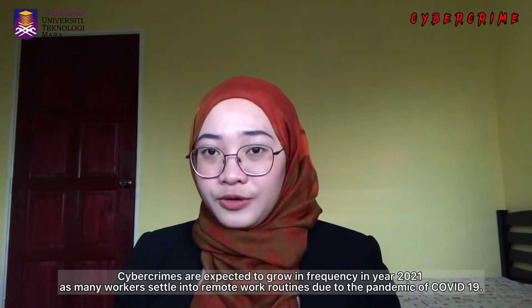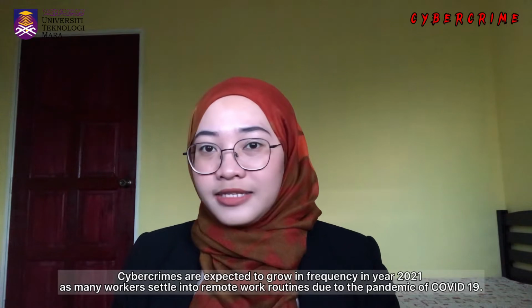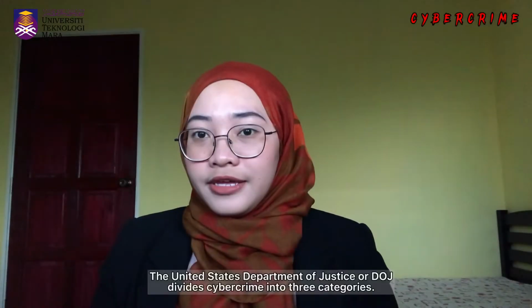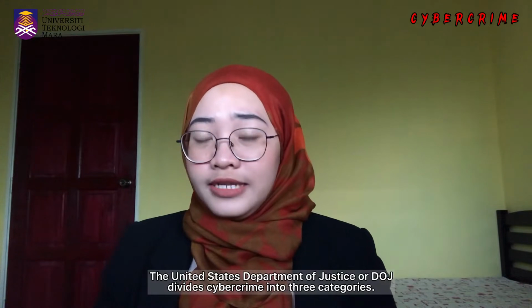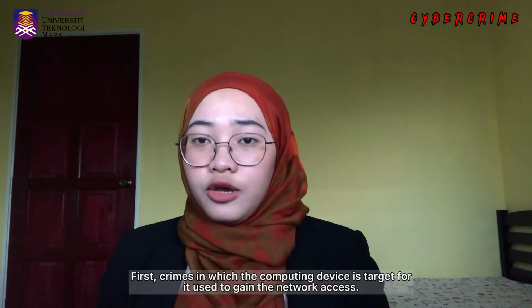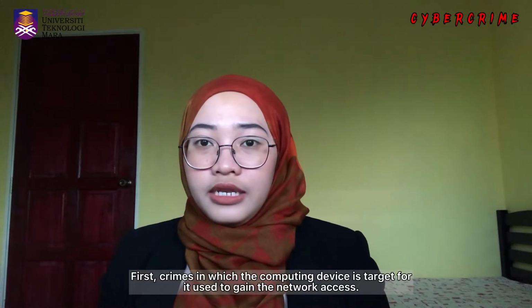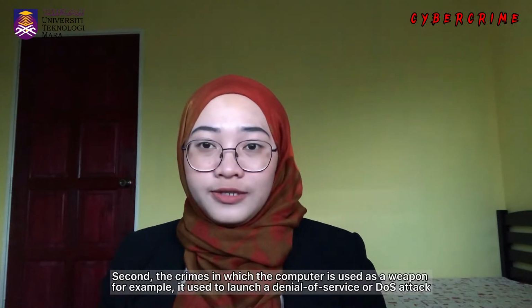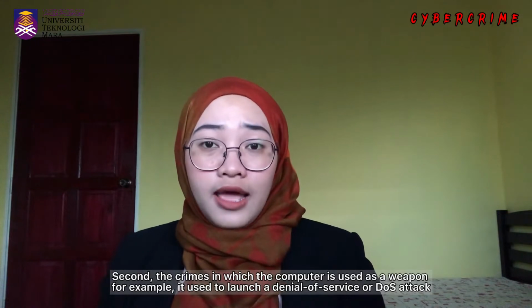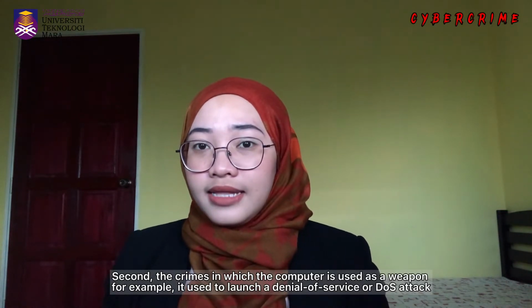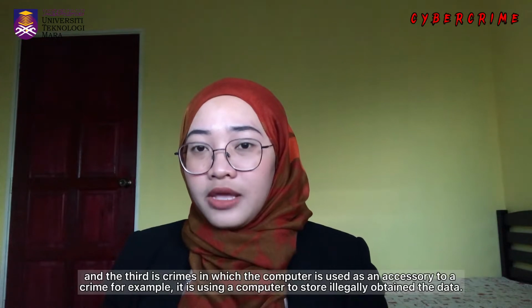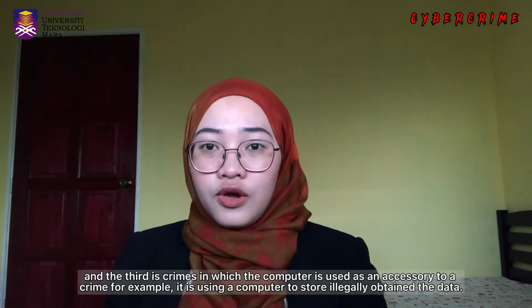Cybercrimes are expected to grow in frequency in 2021 as many workers settle into remote work routines due to the COVID-19 pandemic. The United States Department of Justice, or DOJ, divides cybercrime into three categories. First, crimes in which the computing device is the target, used to gain network access. Second, crimes in which the computer is used as a weapon, for example, to launch a denial of service or DoS attack. And third, crimes in which the computer is used as an accessory to a crime, for example, using a computer to store illegally obtained data.